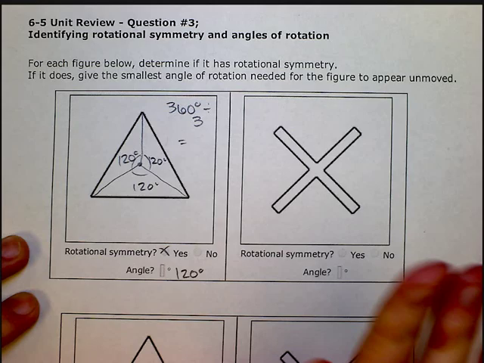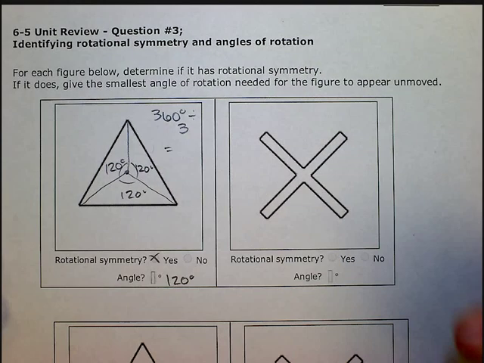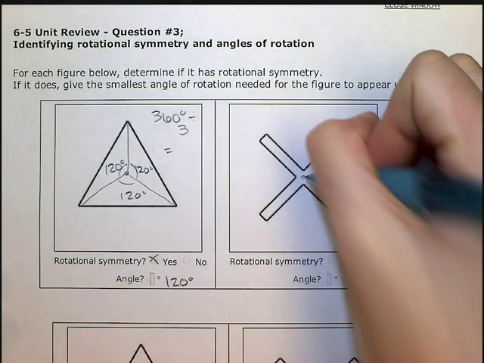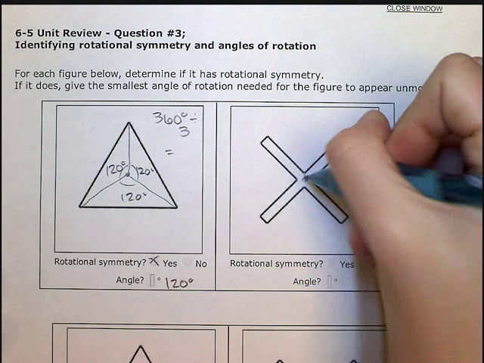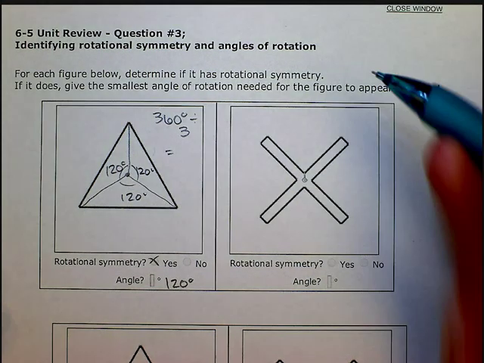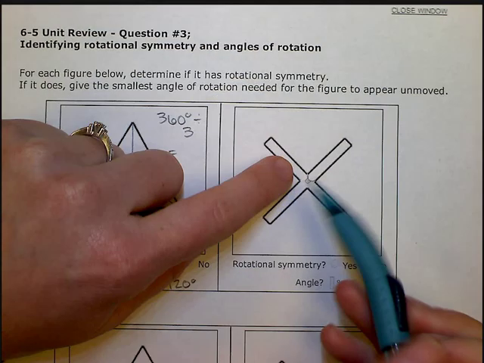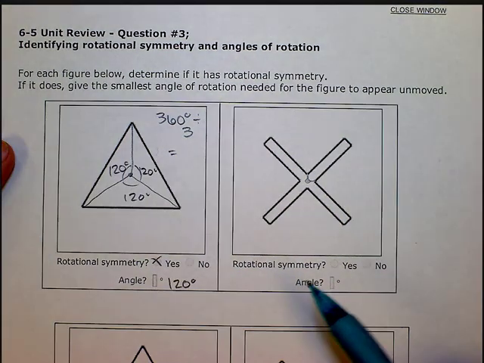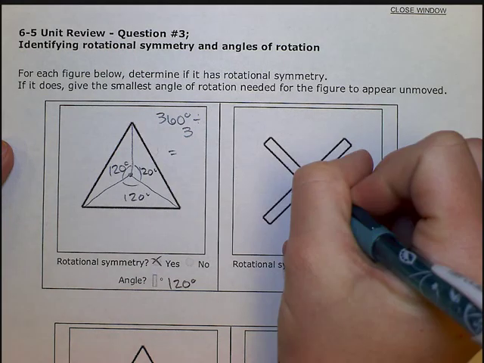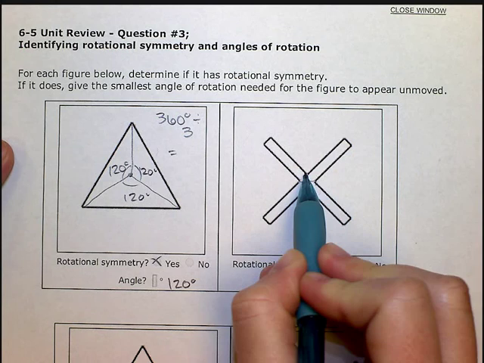Now this is the one that I want to talk about next because it's not a regular polygon, but we still need to think about the center of rotation. Now the point that I see that's facing straight up is right there, okay? So if I rotate it from here up to the top, my image is going to look the same, and I could check that with tracing paper if I wanted.